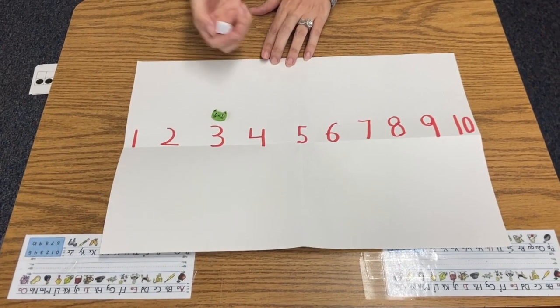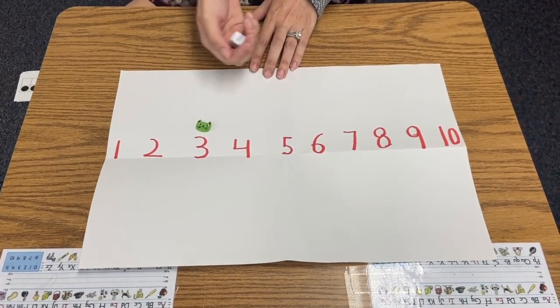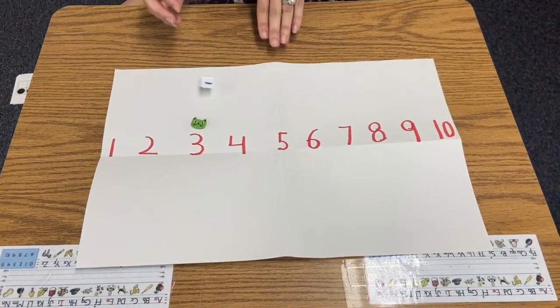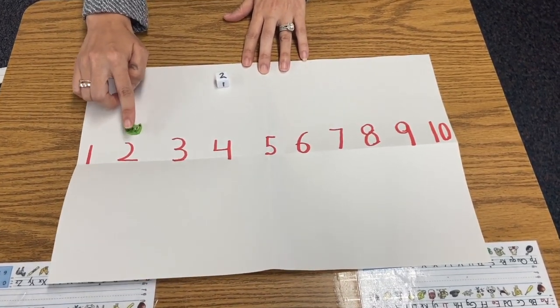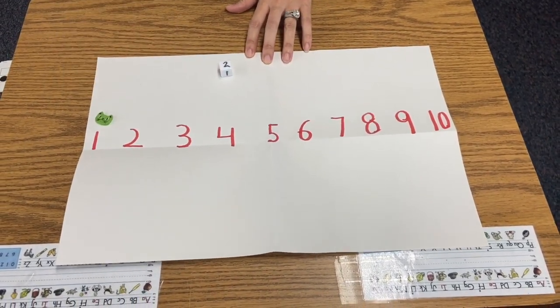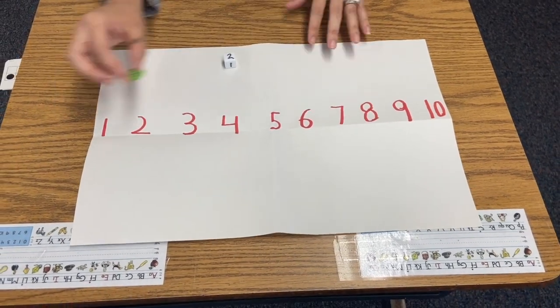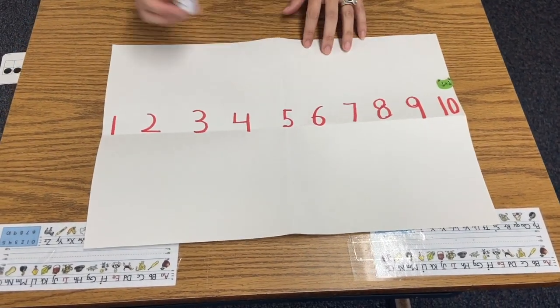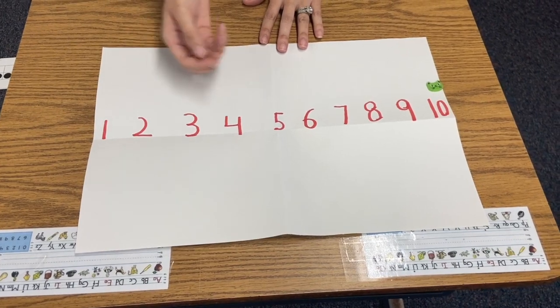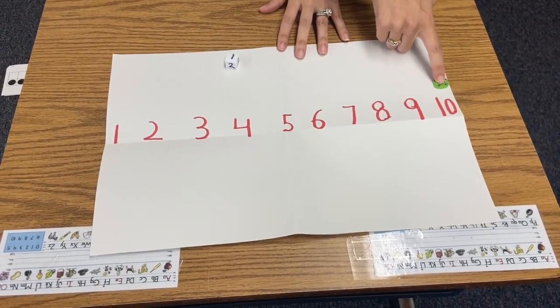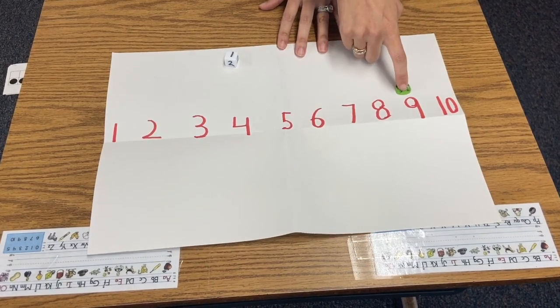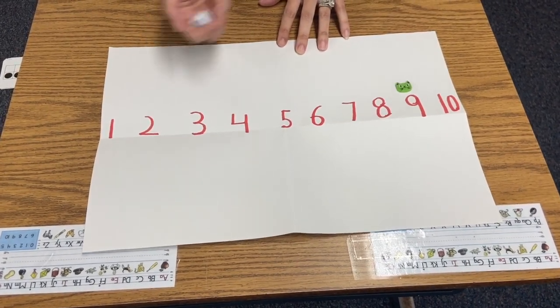If I roll a 2, I will get to number 1. So let's see if I can roll a 2. I did. So if I hop backwards 2 more times, 1, 2, and I landed on 1. Let's try that one more time from 10. Okay. 10 take away 1, or jumping backwards 1 time, lands on 9.